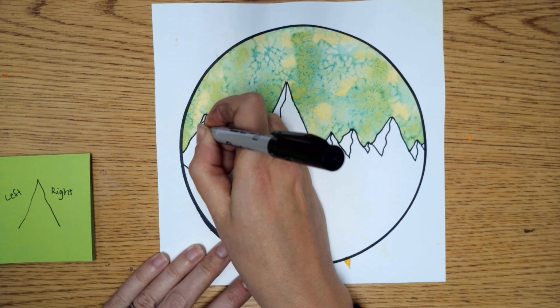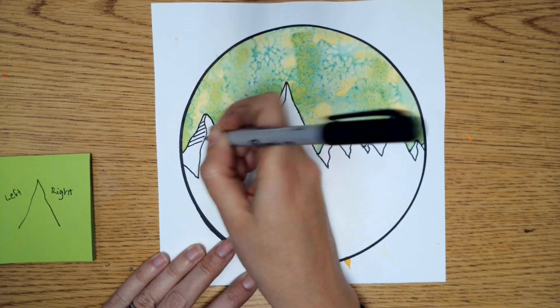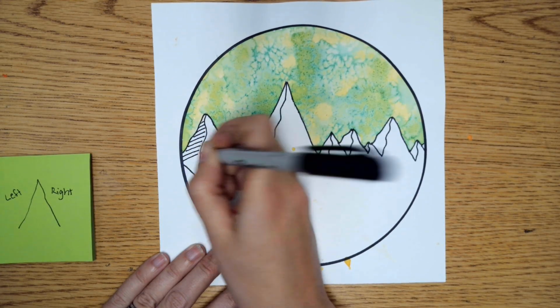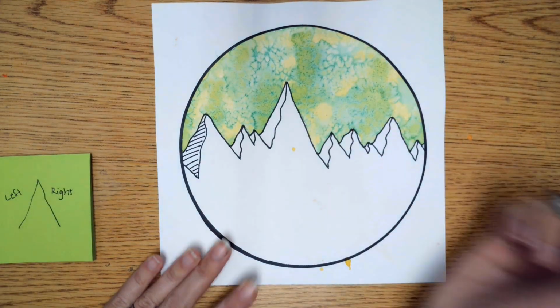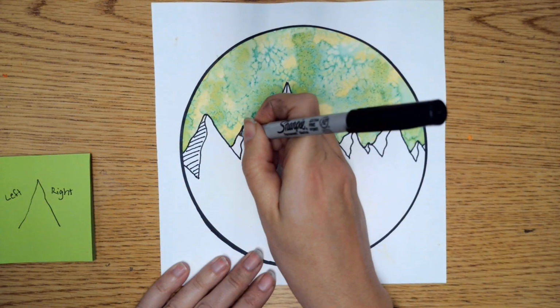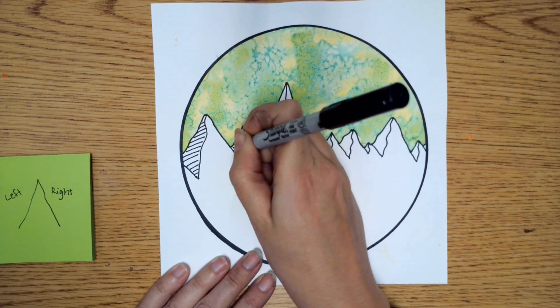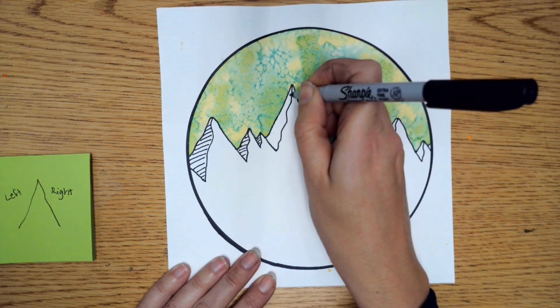Once you've got those in place, you're going to use diagonal lines. Take your time, and you're going to repeat those diagonal lines in there to create a shadow effect. We are not coloring these in. We are using these diagonal lines to create a sense of texture in our mountains, and you're keeping these lines rather close together like that. Diagonal lines.